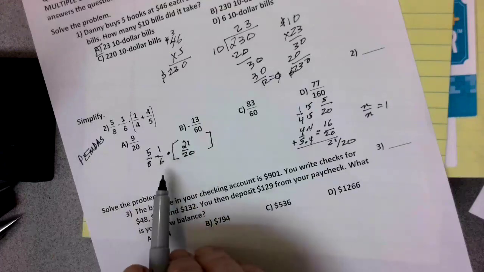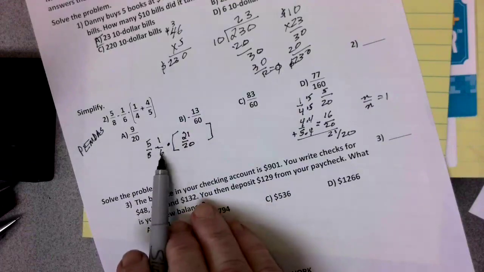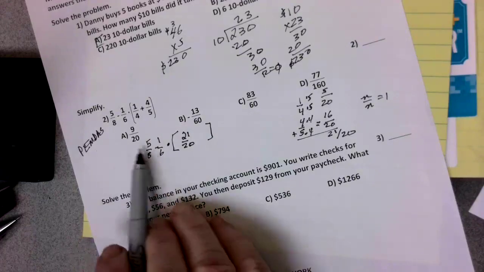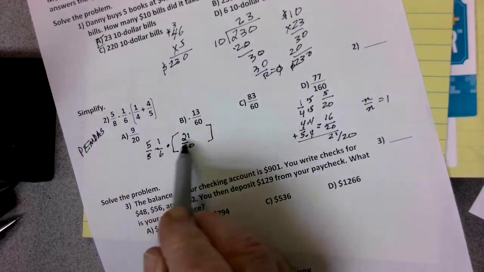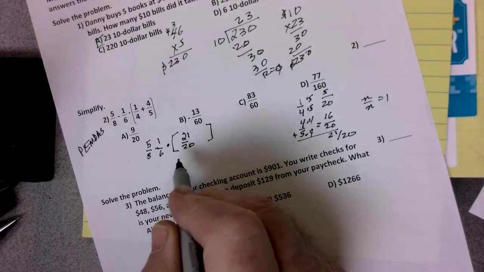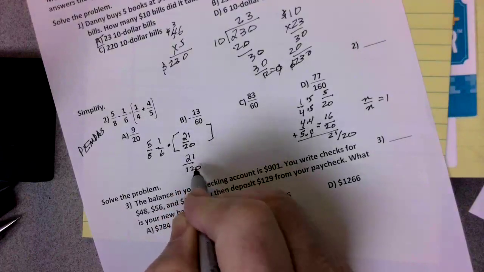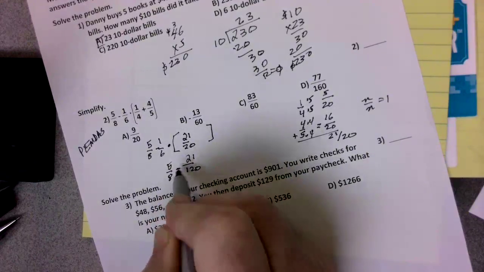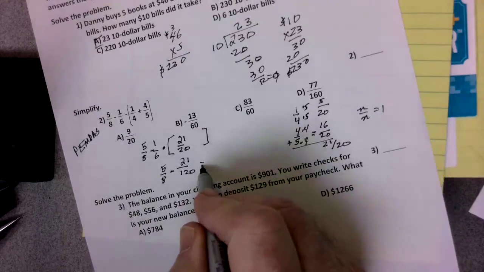So what's the next arithmetic I can do? Well, I'll do this piece of multiplication here. Now, stop and think about that for a minute, because the tendency is to go ahead and do the subtraction, but no, we don't do that. We do this multiplication. So when I multiply 1/6 times 21 over 20, I'm going to get 21 over 120, and then 5/8 is going to get the subtraction problem done.